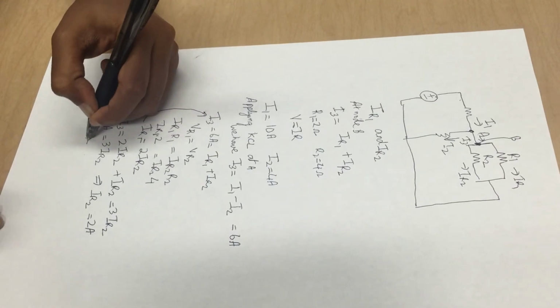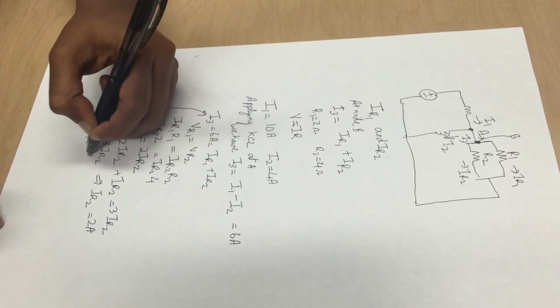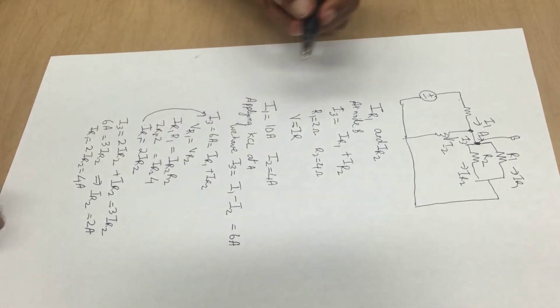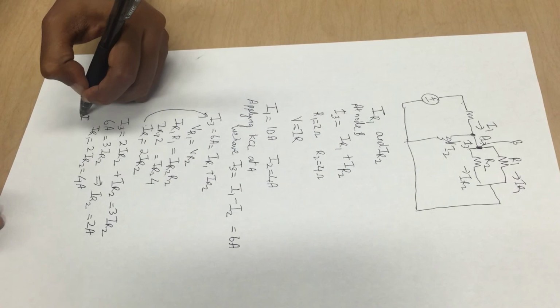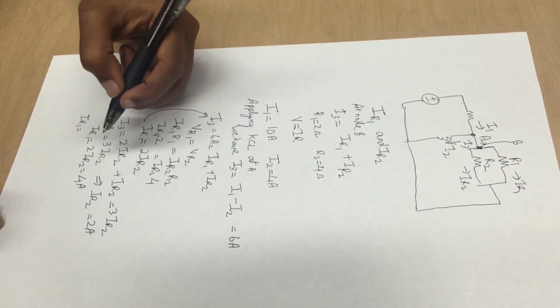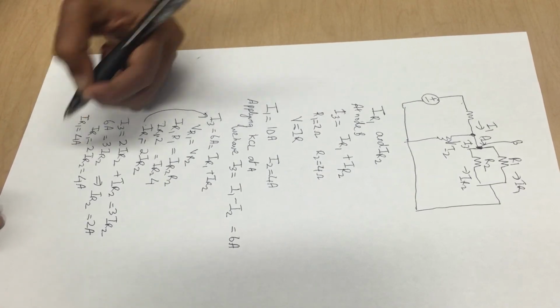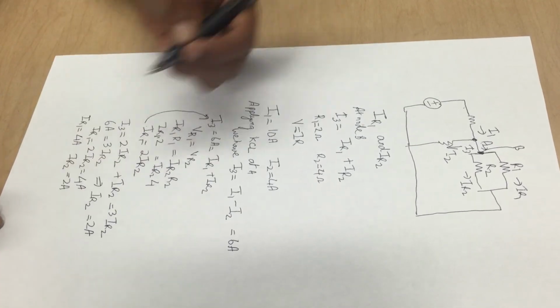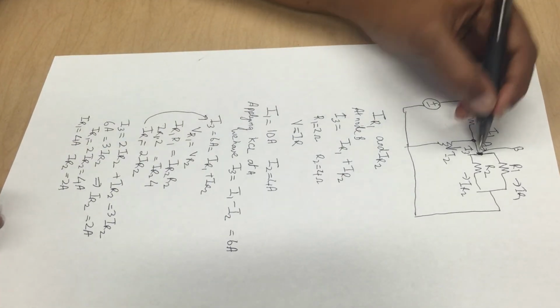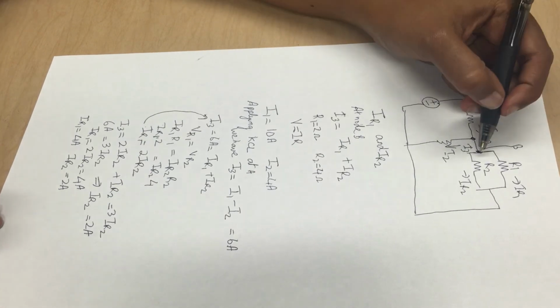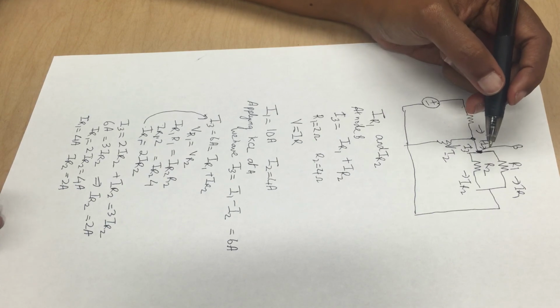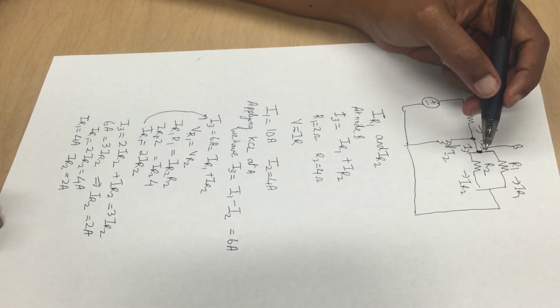IR1 is 2 times IR2, which is 4 amperes. So now we get IR1 is 4 amperes and IR2 is 2 amperes. In this node B, the 6 amperes splits into 2 amperes and 4 amperes. With this, we come to a conclusion of an explanation of Kirchhoff's current law.